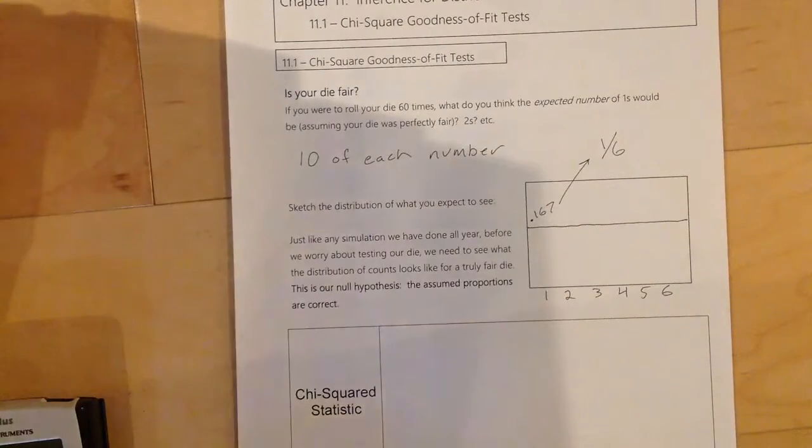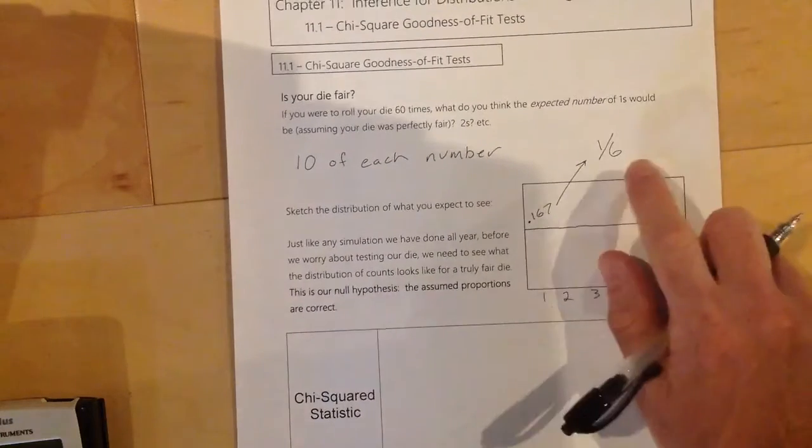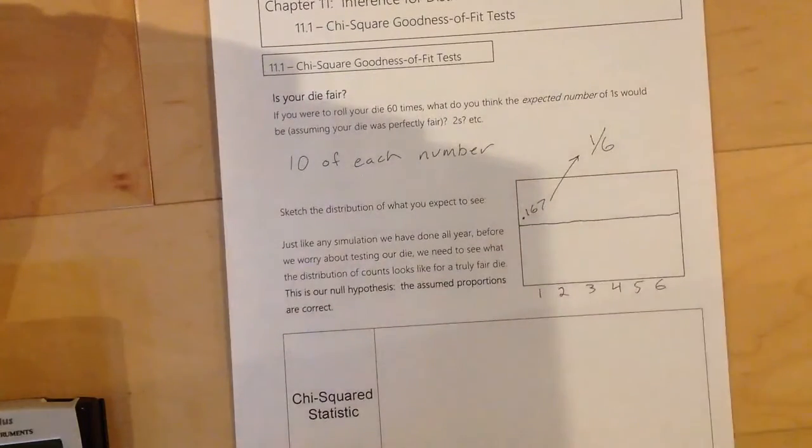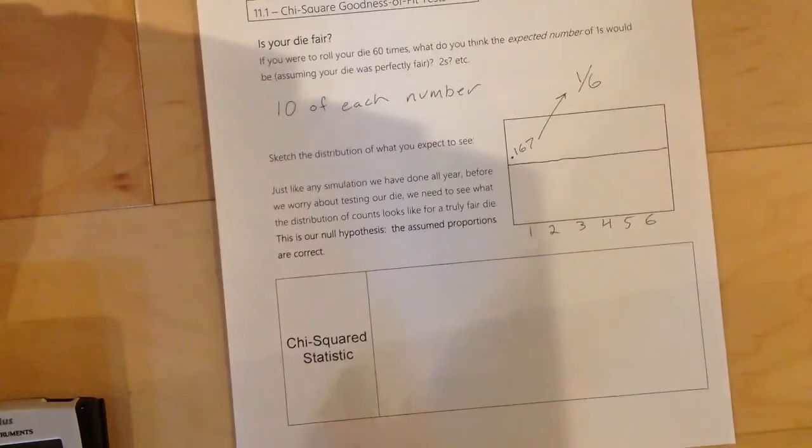We're going to perform an experiment, and then based on the results, we're either going to say, we don't have enough evidence to say that the assumed proportions are wrong, or we have compelling evidence that the assumed proportions are incorrect. Maybe it's a weighted die, and it's not in fact 1 out of 6. So to do this, we are going to need to be able to calculate a chi-squared statistic.